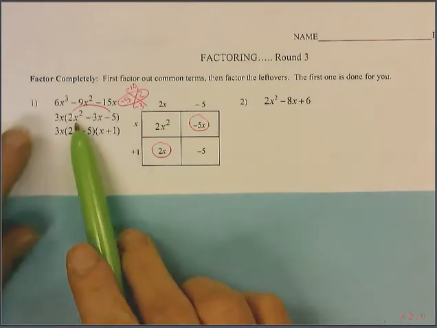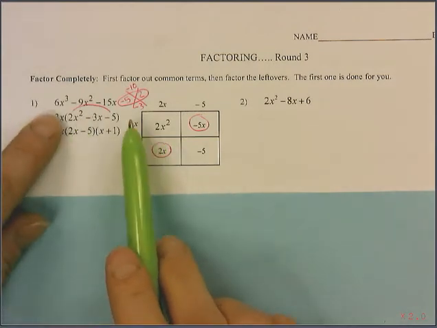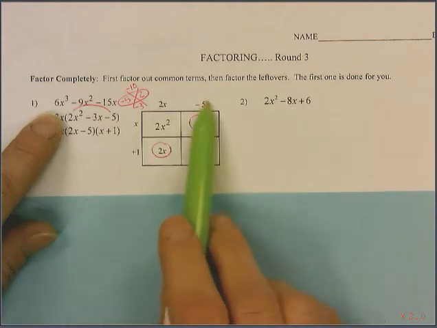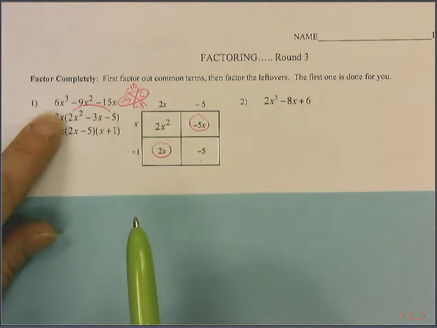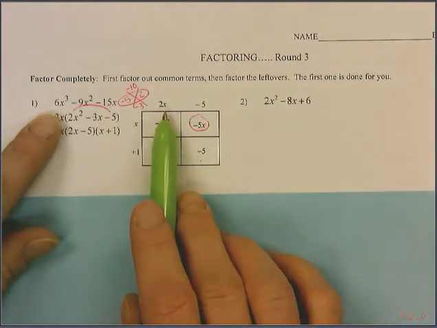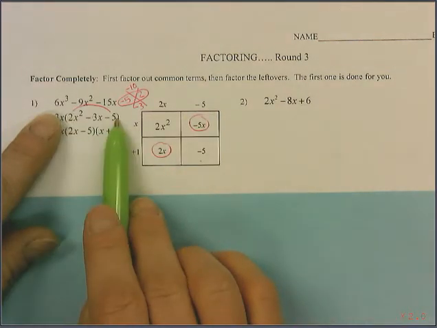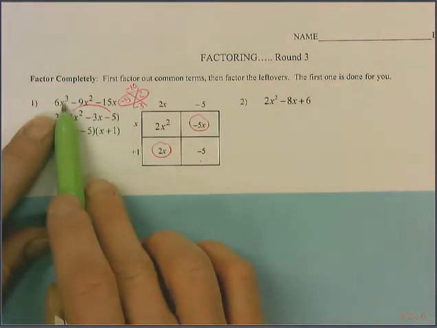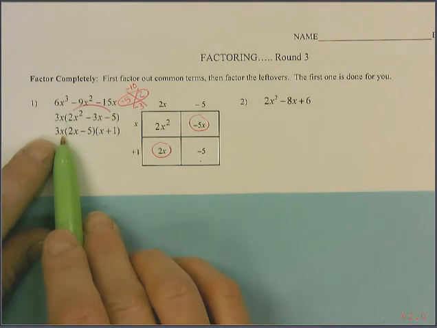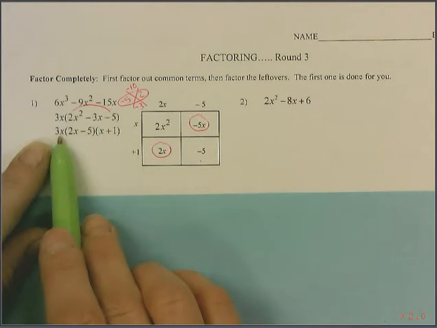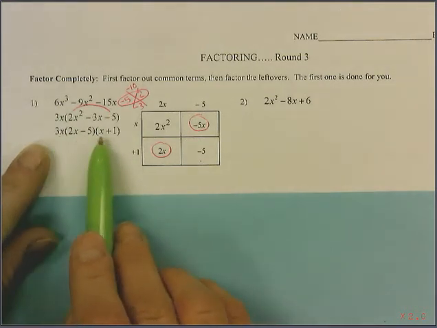And remember, the first term, 2x squared, goes in the upper left. Negative 5 goes in the lower right. And we find the outside factors. So 2x minus 5, x plus 1 is what the inside factored to. And just don't forget to bring down your original GCF, which was 3x. So this original problem factors into 3 factors: 3x, 2x minus 5, and x plus 1.